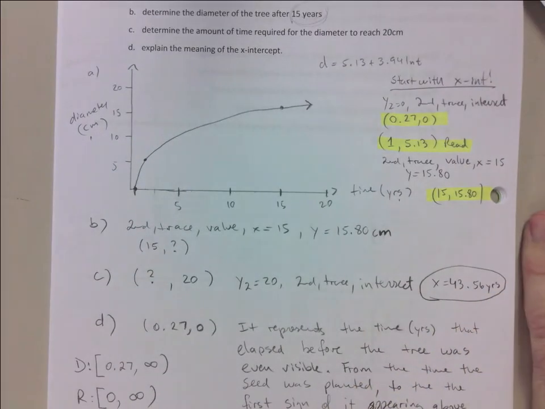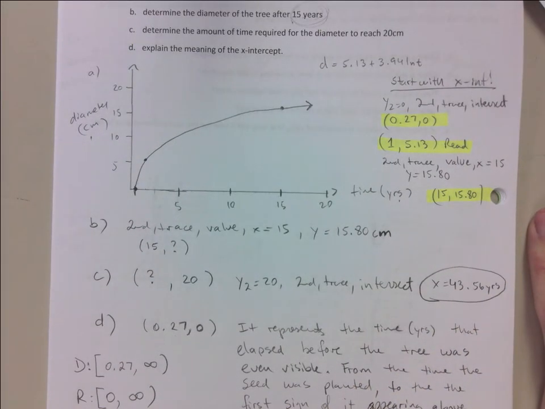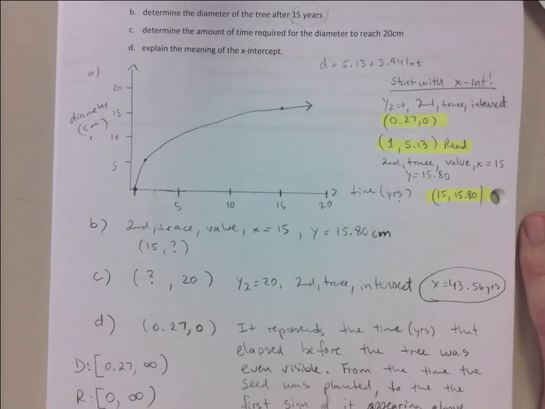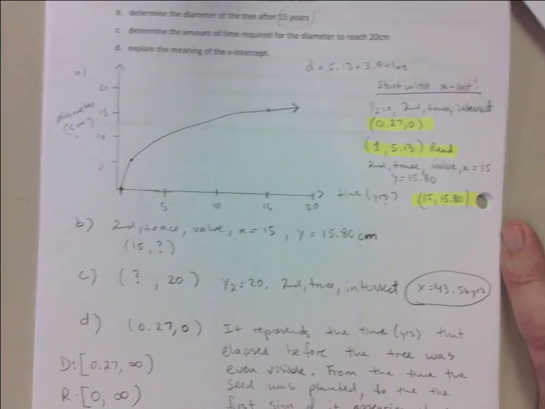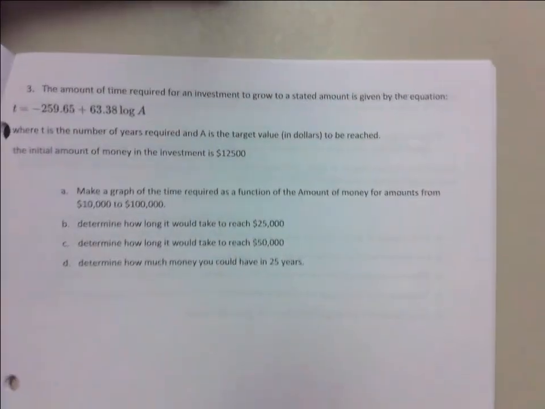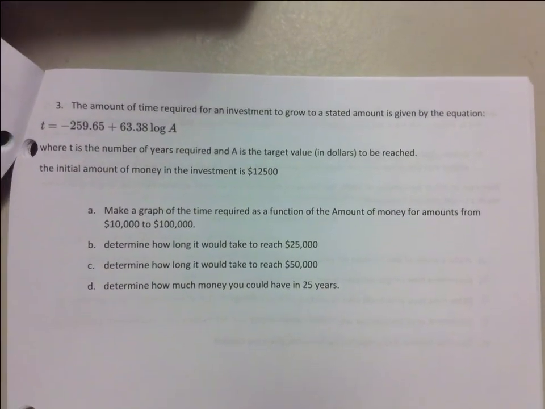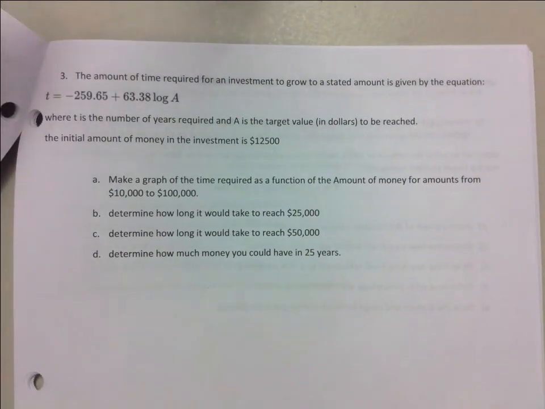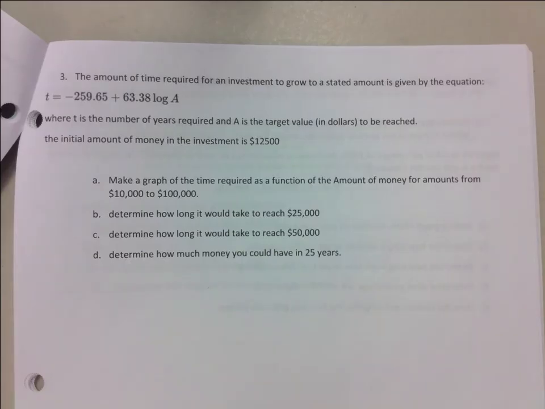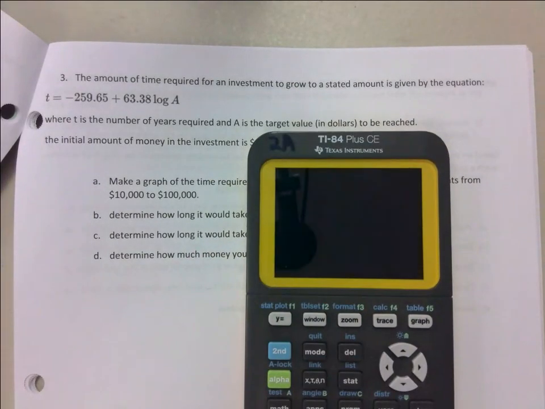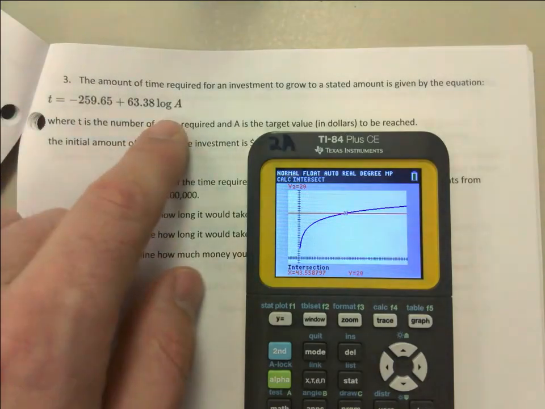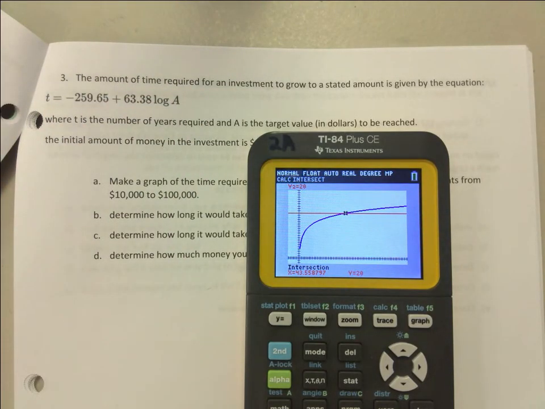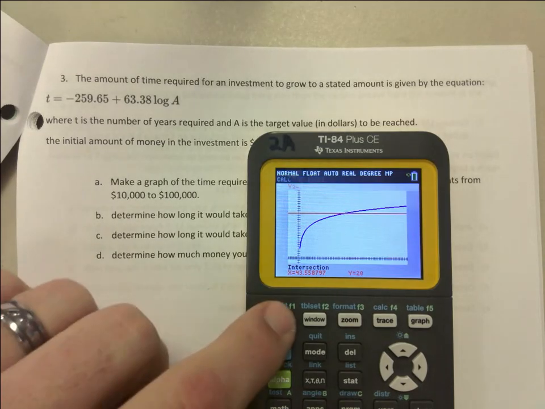Do you want one more? Or do you want to fly solo? One more? Okay, let's do one more. If you want to tune me out and just work on this by yourself, you go for it. As long as you're working on this, I'm fine. So let's type this into our calculators, and then we'll read it. Basically, whenever you get an equation on the exam, type it into your calculator. Just do it. Don't even think about it.